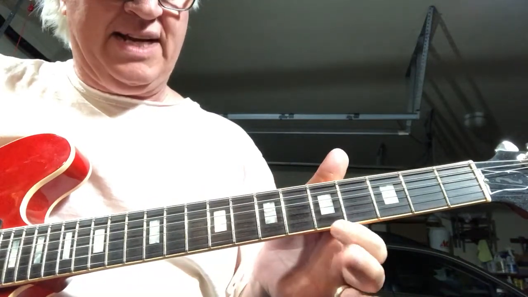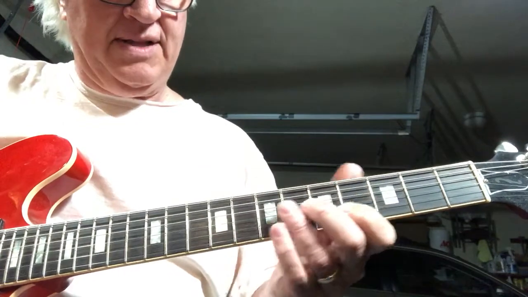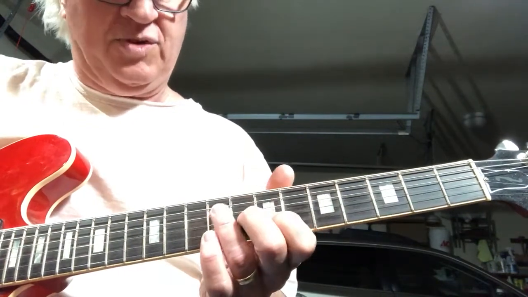You know, the E string can get a little tinny, but the middle strings get warmer.